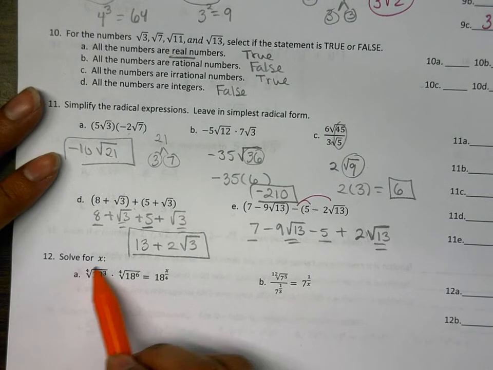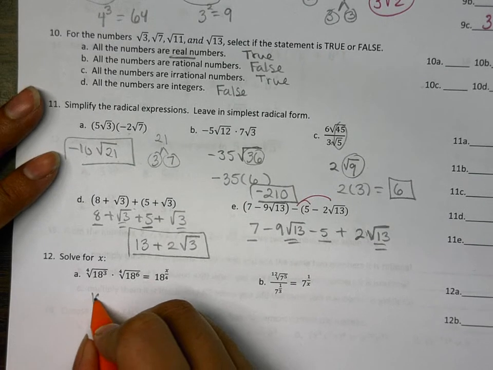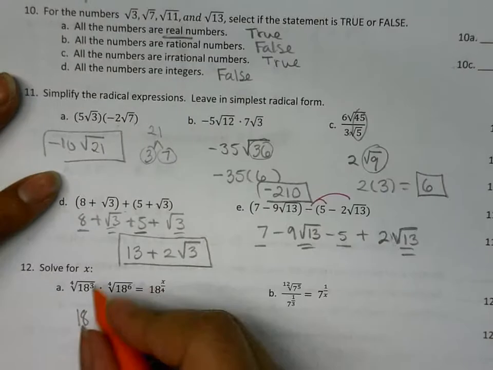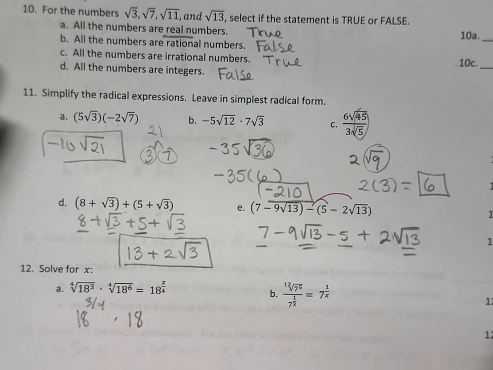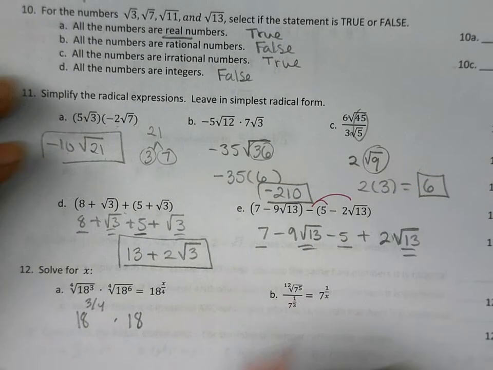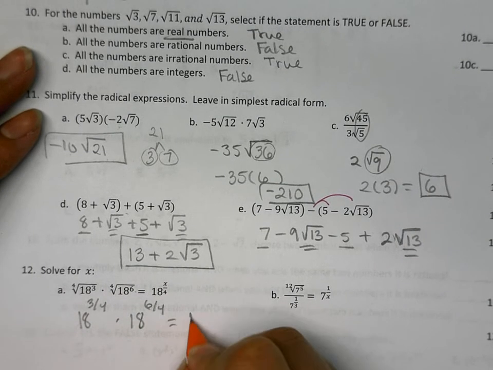Okay, so taking a look here. When I rewrite this, I write 18 to what power? 3/4 or 4/3? 3/4 times 18 to what power? 4/6 or 6/4? The power is always at the top, so 6 over 4. Do you guys agree? Yeah. Equals.